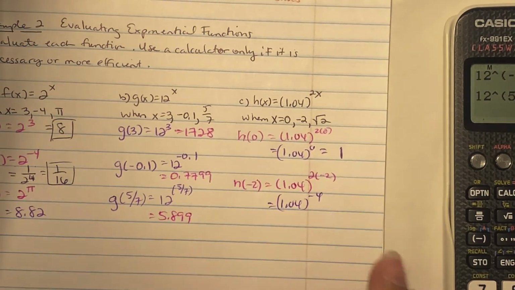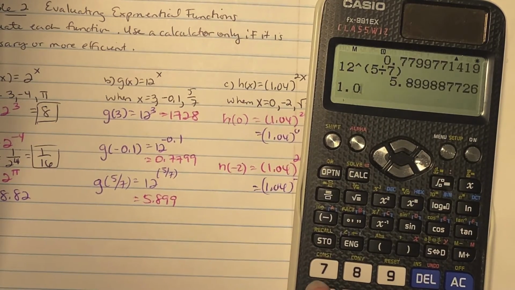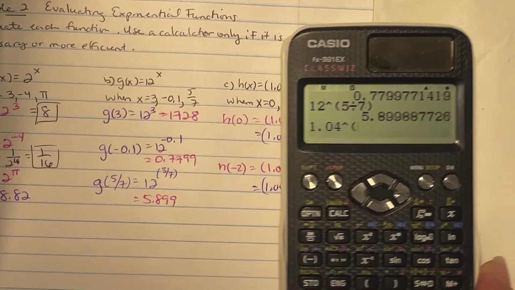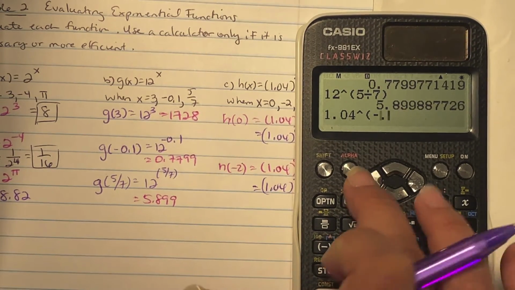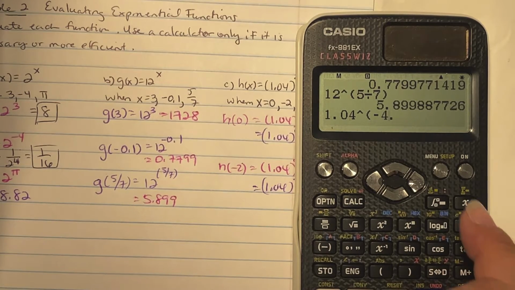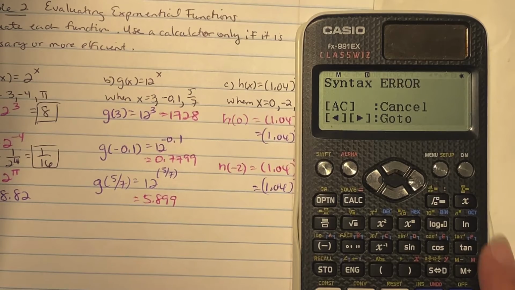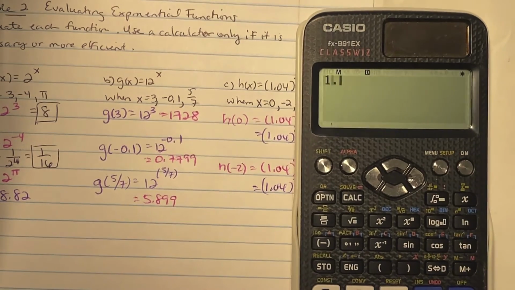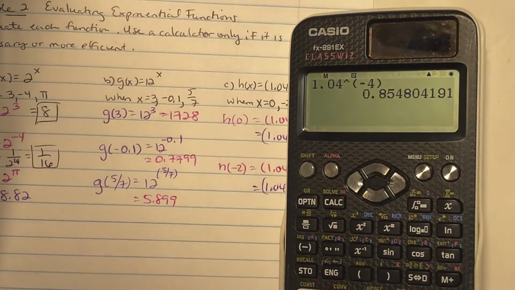Now apply the calculator, 1.04, exponent key, negative 4. So we get 0.8548.